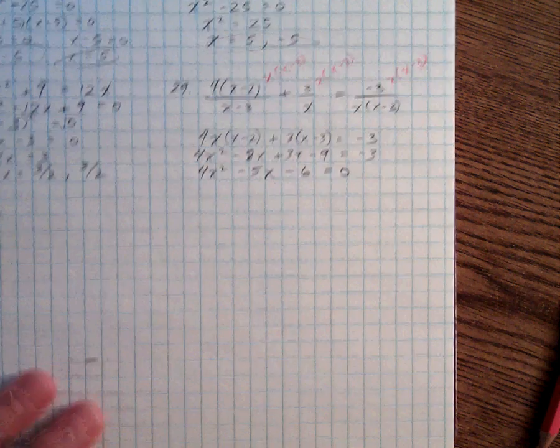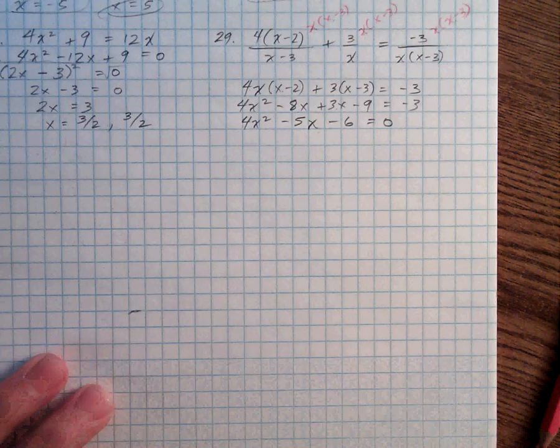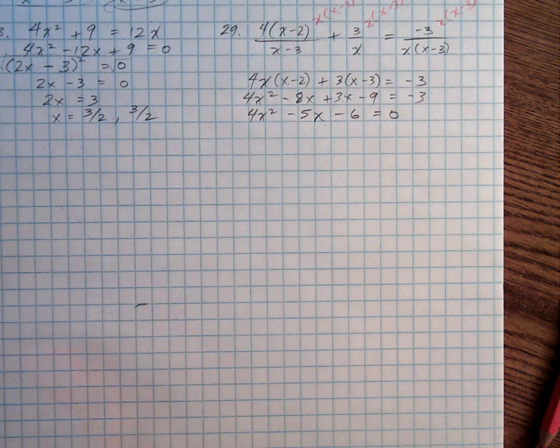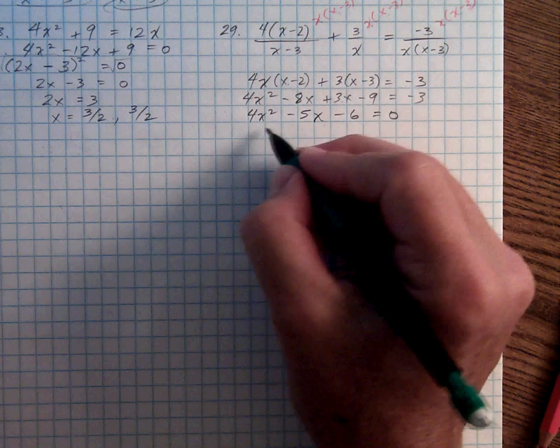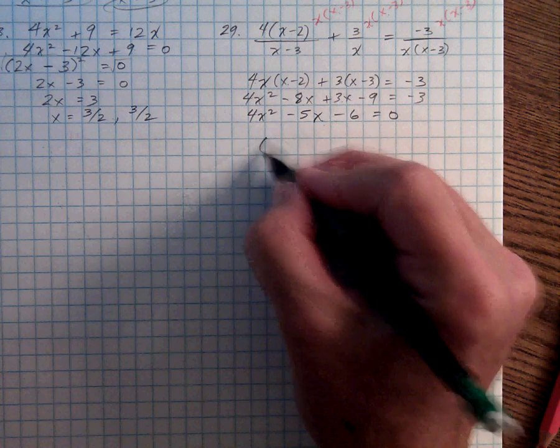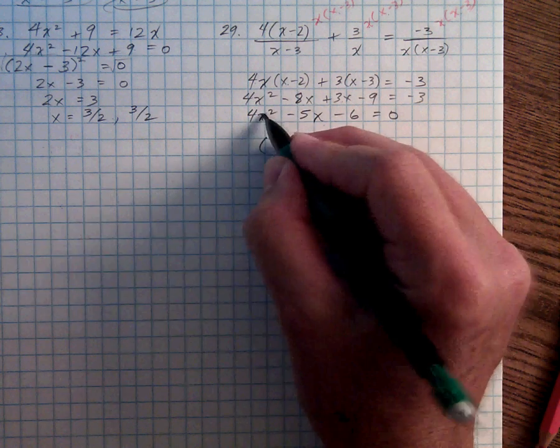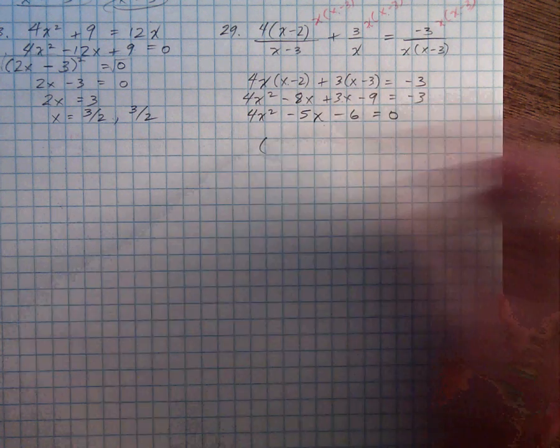Alright, now, since it says in this section to solve by factoring, I'm assuming this will factor. Right, so we're looking for what? 2 numbers. Let's see, the first 2 numbers have to multiply to that. So I'm just going to guess here.